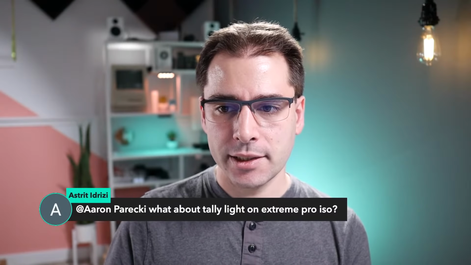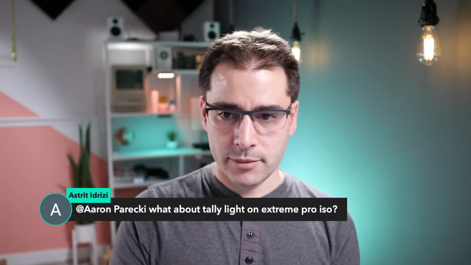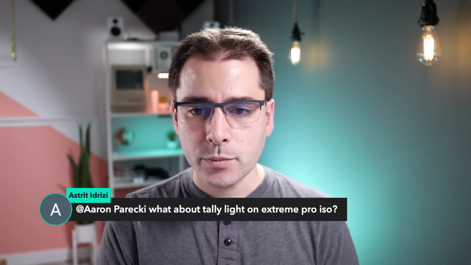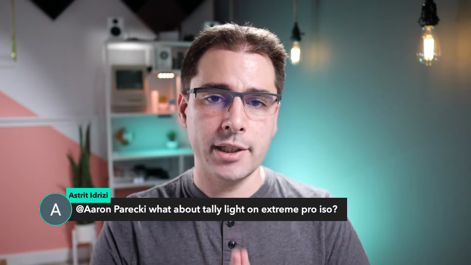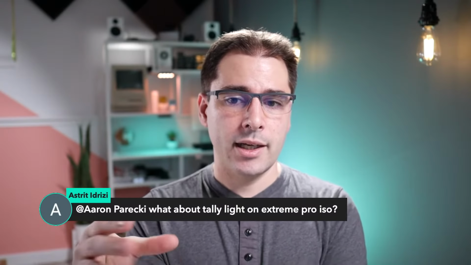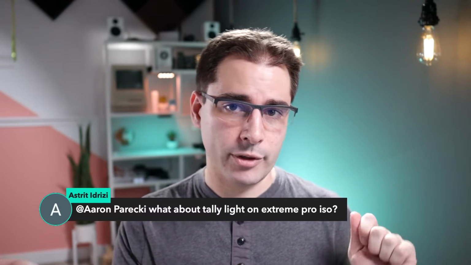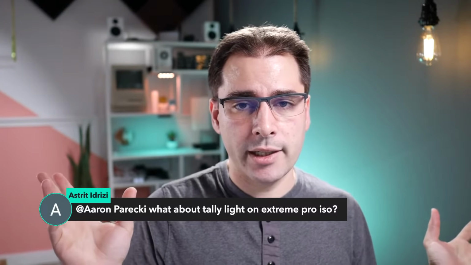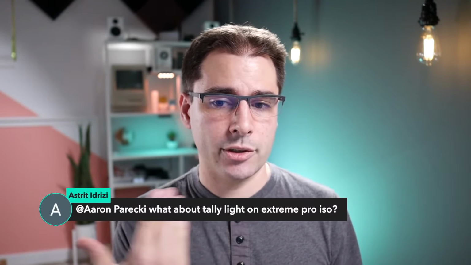What about tally lights on the Extreme Pro ISO? There's nothing special about the Extreme or the Pro. All ATEMs use the same system for tally lights. If you're talking about tally lights in cameras, you need that return feed. The Blackmagic cameras have a tally light on them, and it needs the return feed. If you're doing HDMI directly into it, it just magically works. But if you are running SDI or any other form of extension, you'll have to make sure that it does pass that return signal.